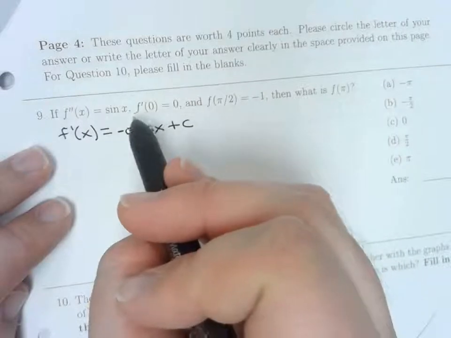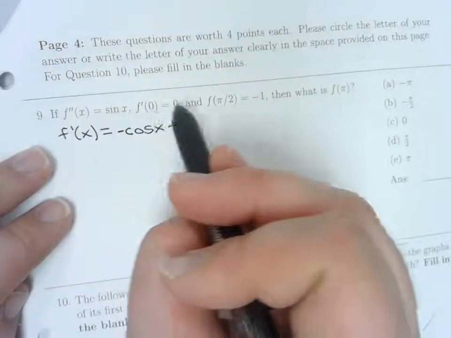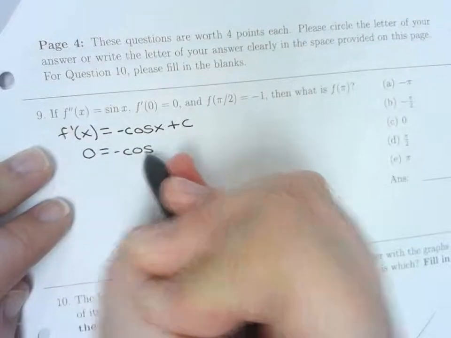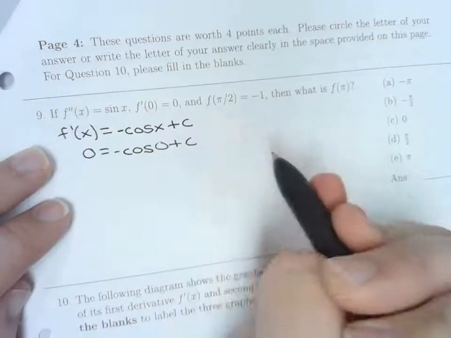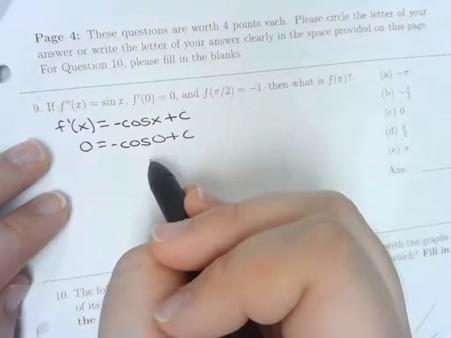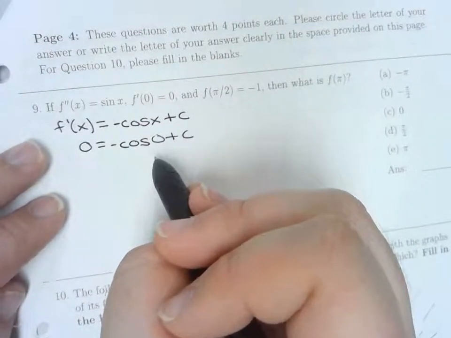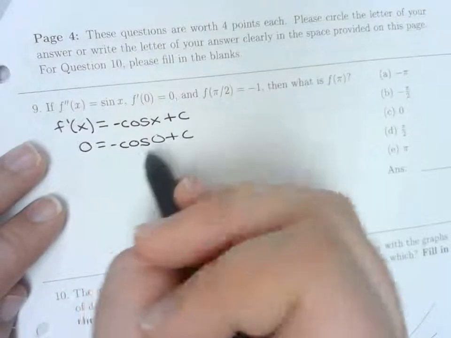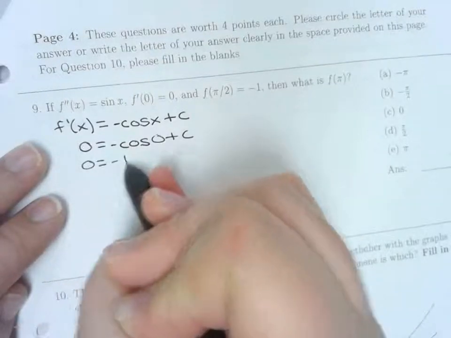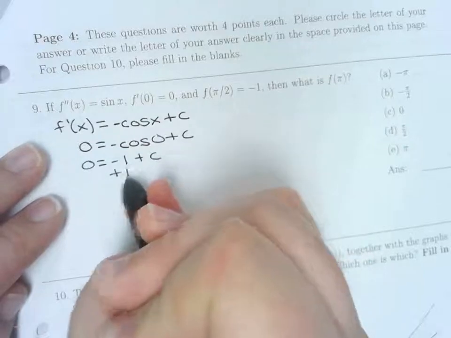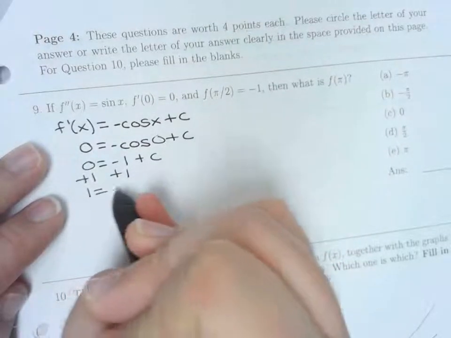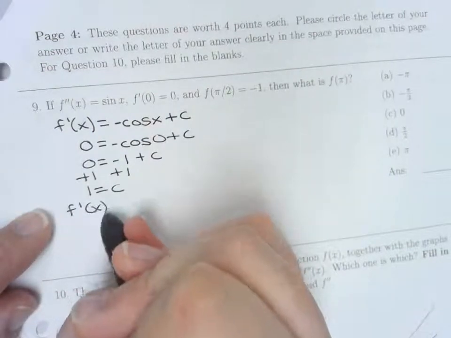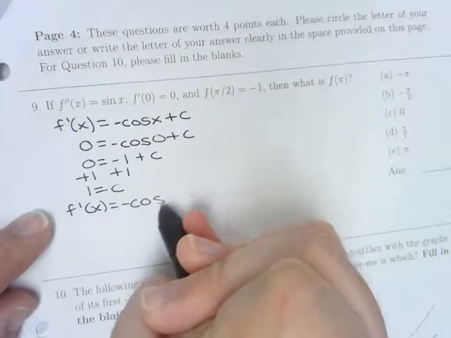Yes, it gives you the information. When I plug 0 in for x, I should get 0 back. So 0 equals negative cosine 0 plus c. Cosine 0 is 1. So 0 equals negative 1 plus c. Add 1. 1 equals c. So your first derivative is negative cosine x plus 1.